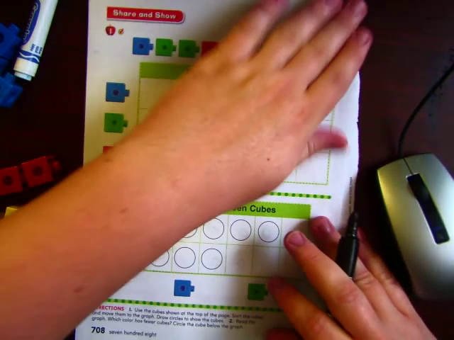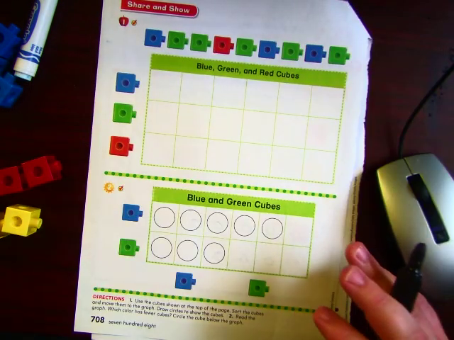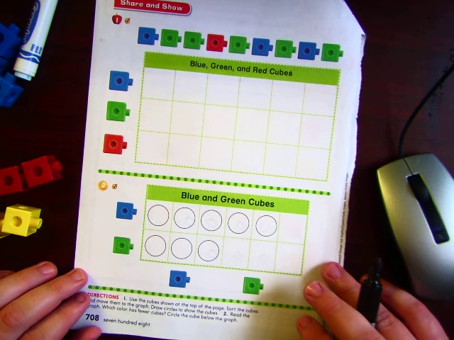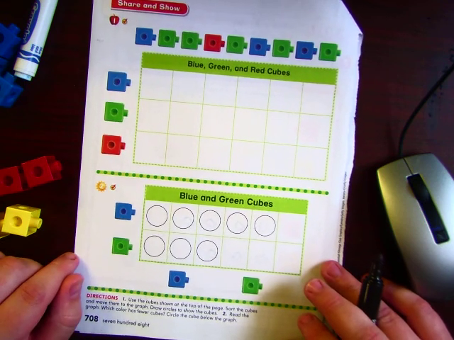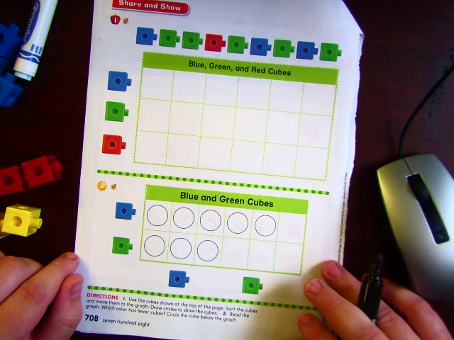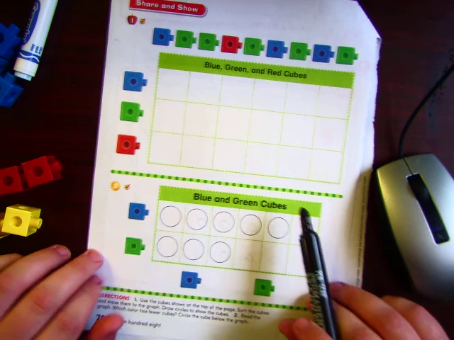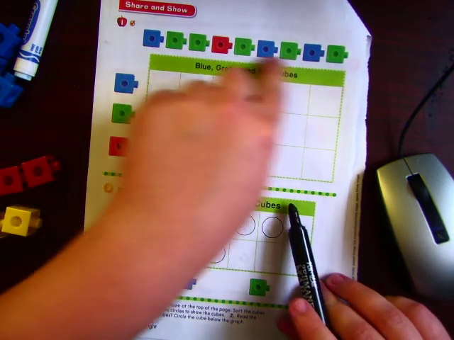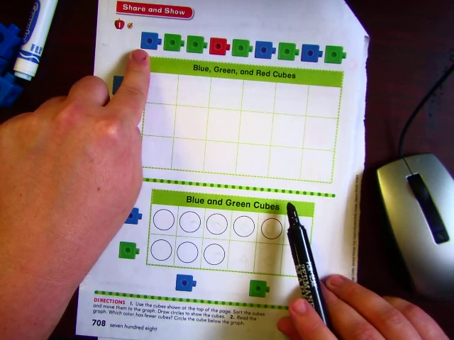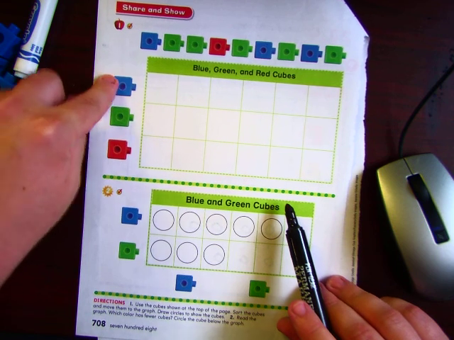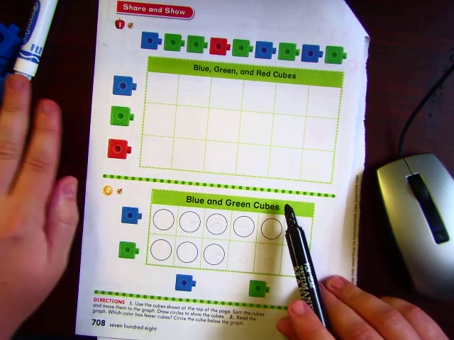For number 1 on the next page, put your finger on number 1. It says use the cubes shown at the top of the page. Sort the cubes and move them to the graph. Draw circles to show the cubes. In these squares we're going to draw circles. We're not going to draw the cubes. Here we have our cubes up top. We have to count how many blues, how many greens, and how many reds.